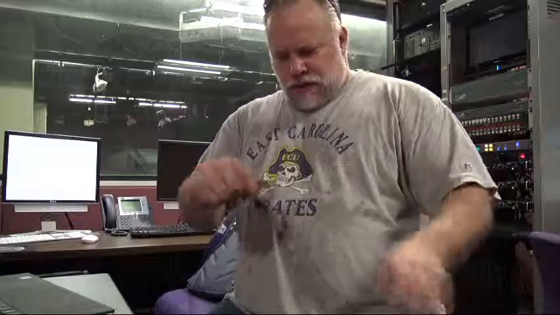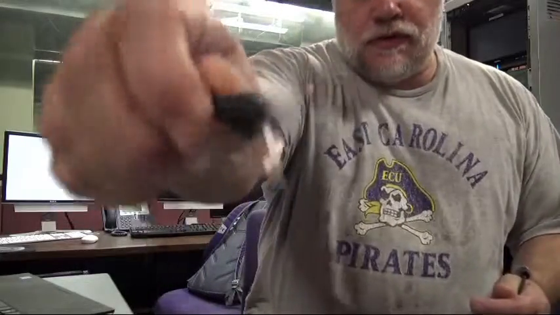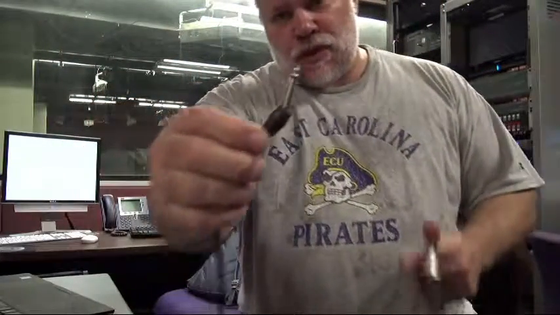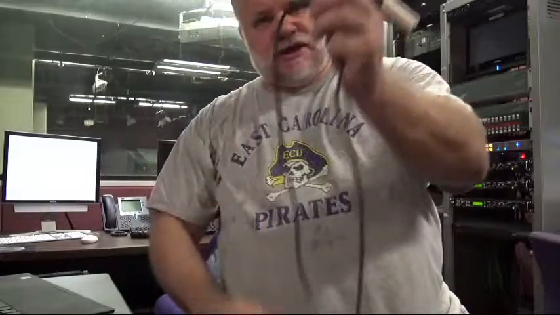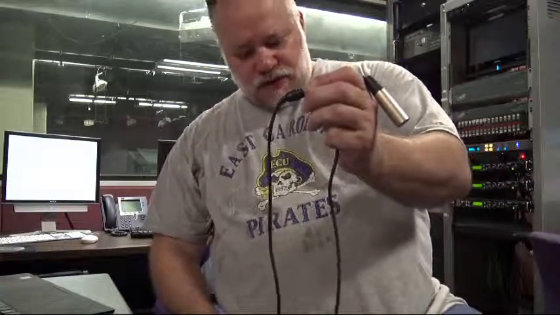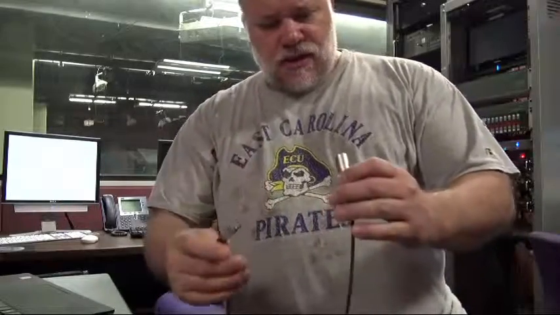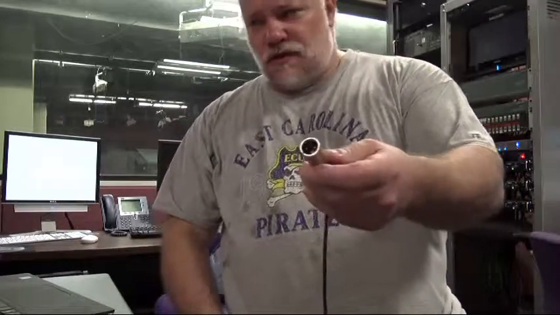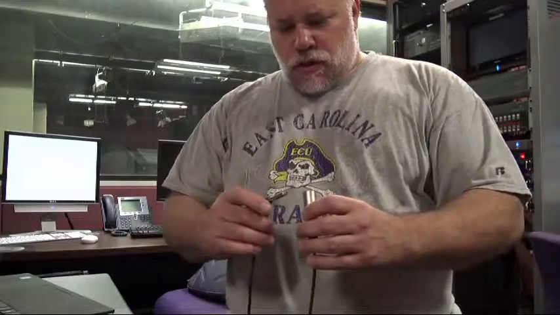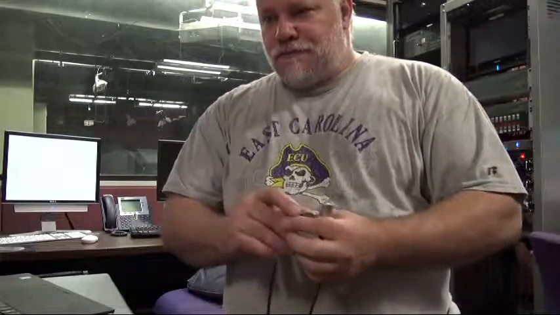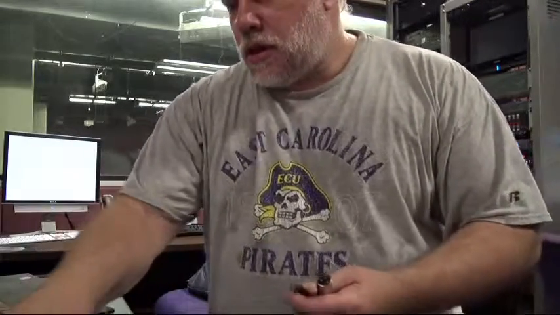So here, I think, is our problem with the foldback sound. This thing has been plugged in and sitting like that probably for a long time. It's a phono jack on this end and a female XLR on this end. So I've got to figure out how we're going to do it.